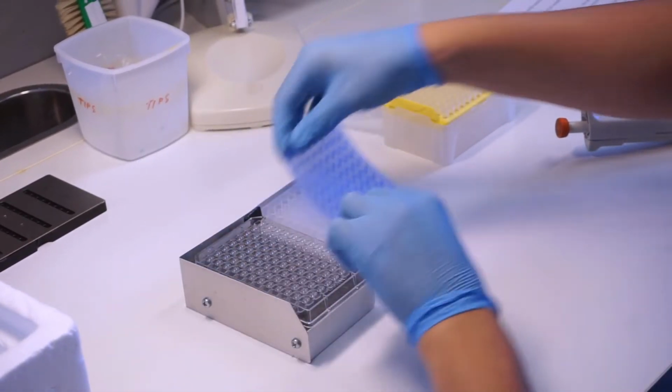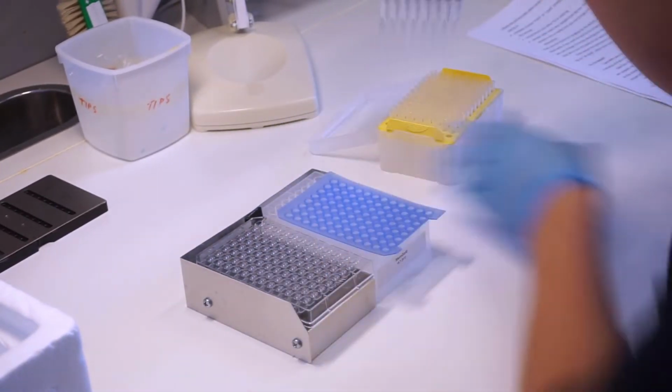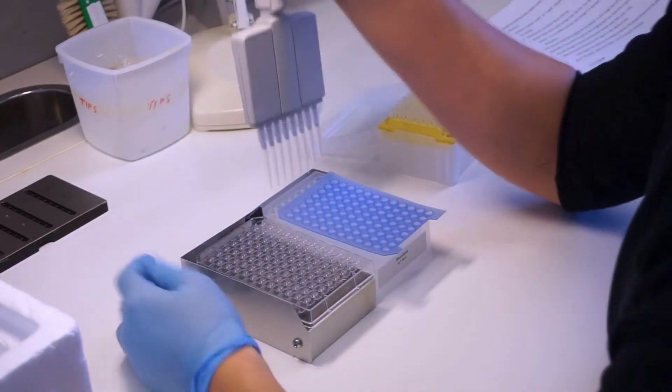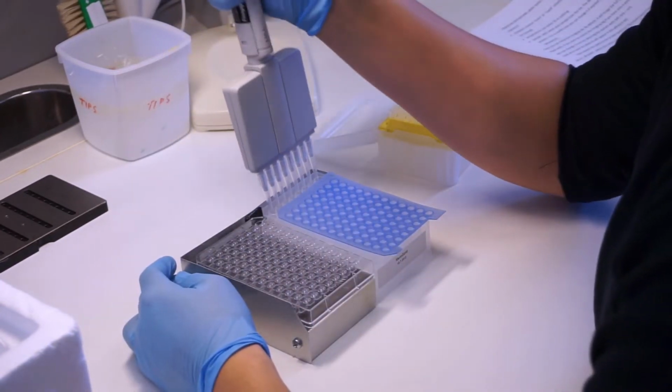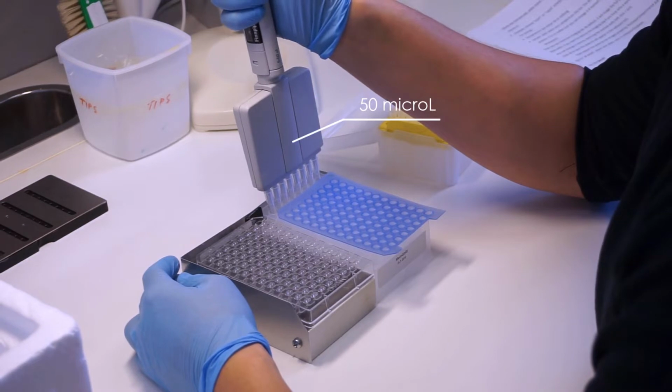Pipette screen into wells on the MRC plate using a multi-channel pipette. Put 50 microliters of solution.